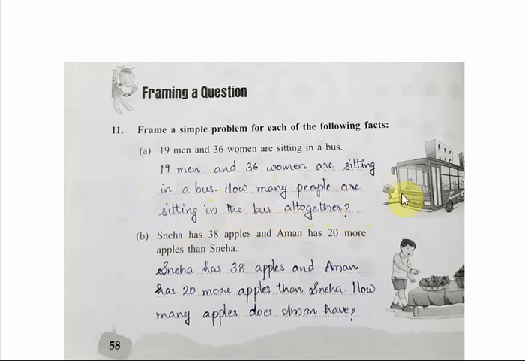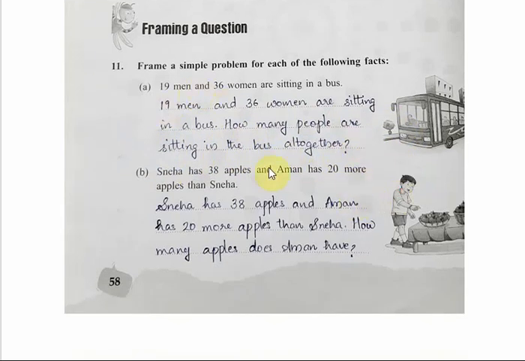So we have to add and find the answer. Here there is no need of finding the answer. We are asked just to frame a question. We have to make the question only. No need of finding answers for this question.